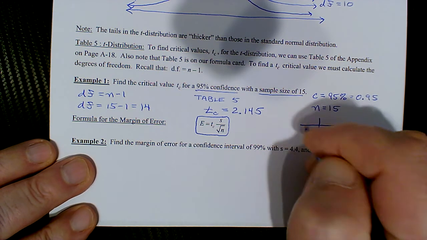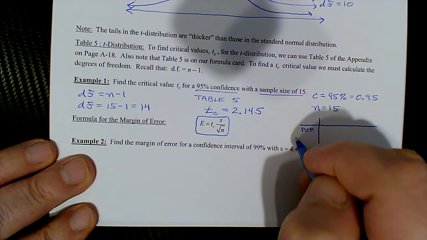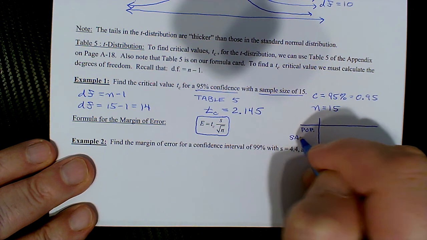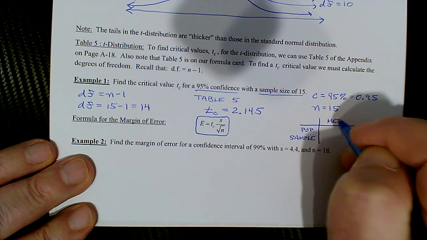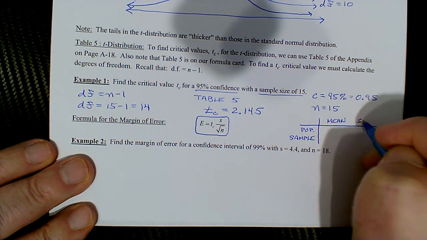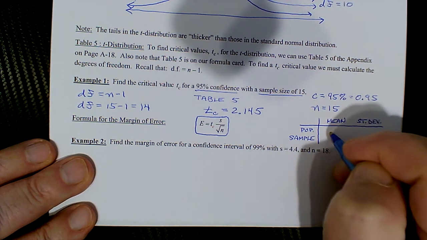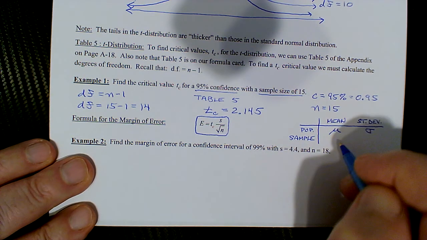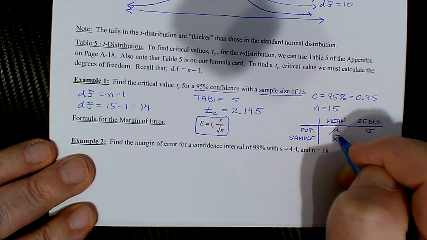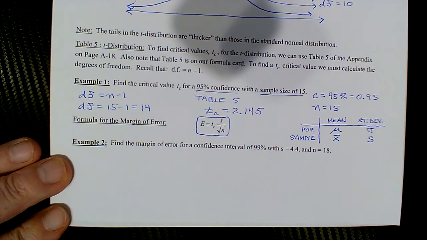So make sure you understand the little table that I've written more than a few times. This is a helpful little table when talking about the population in terms of the notation, or a sample and their respective means and standard deviations. For a population, remember it's Greek letters, mu for mean, sigma for standard deviation, and for a sample mean we use x bar, and sample standard deviation we use s.